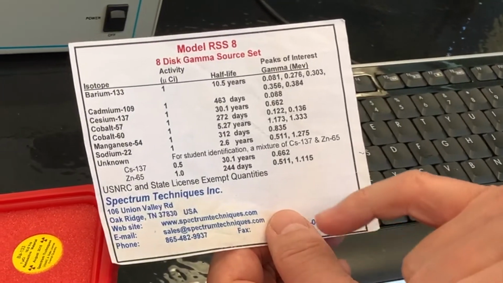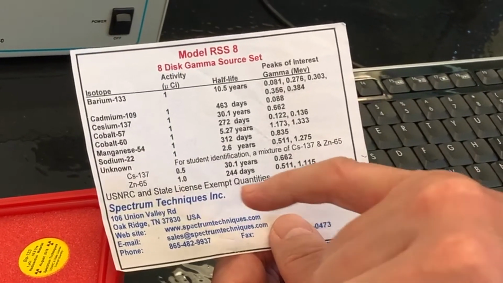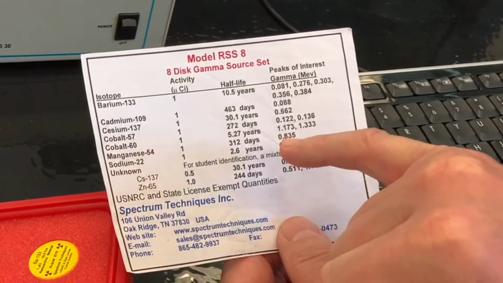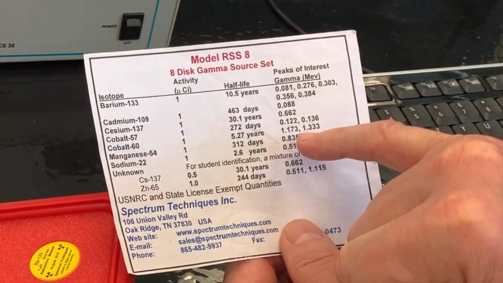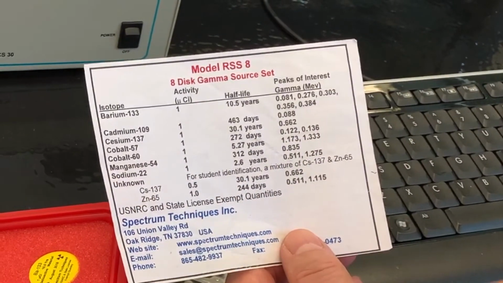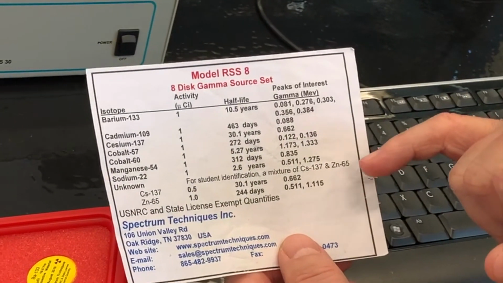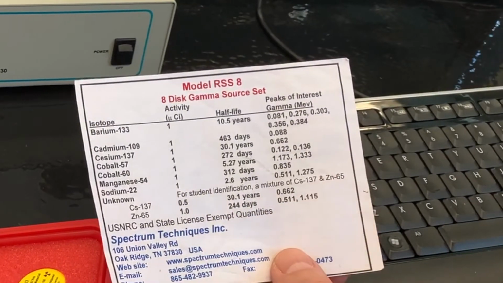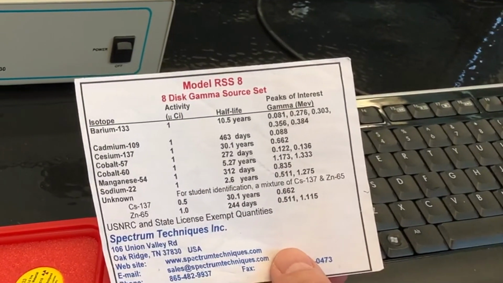And then we have some up to high energy sources such as cobalt 60, which has 2 gamma rays, one at 1.17 and one at 1.33 MeV. So much more than a factor of 10 difference in gamma energies.